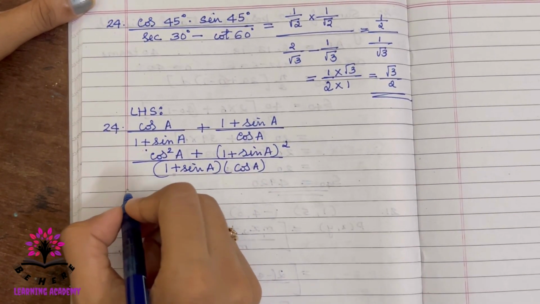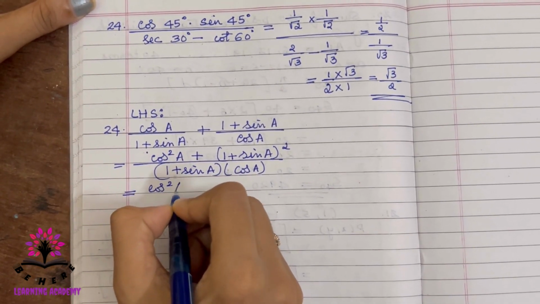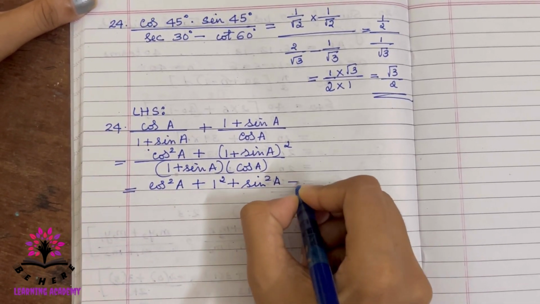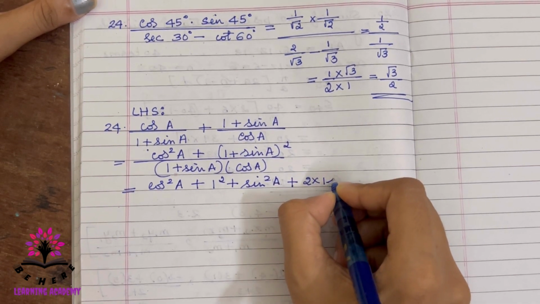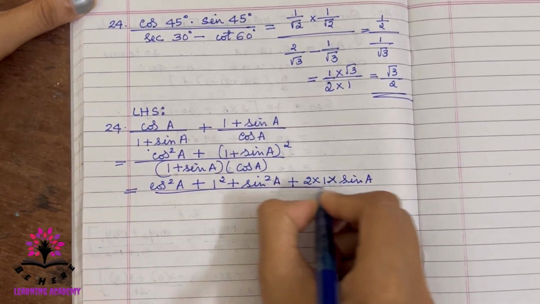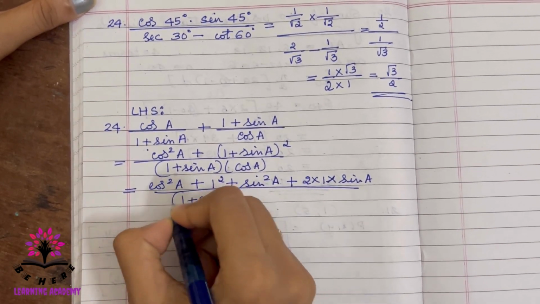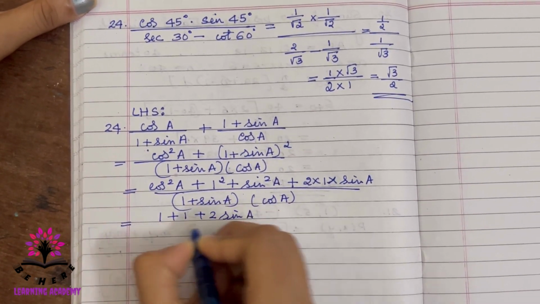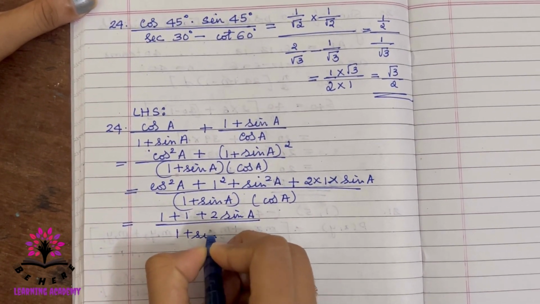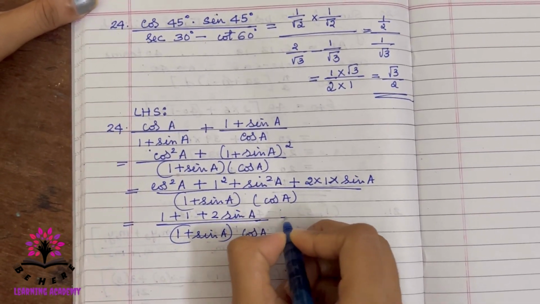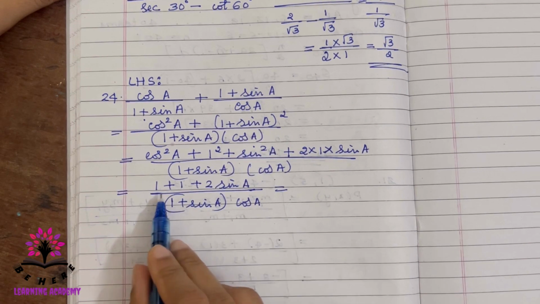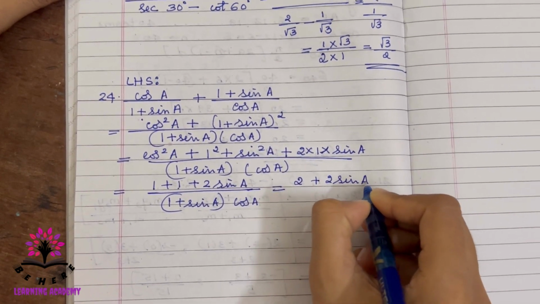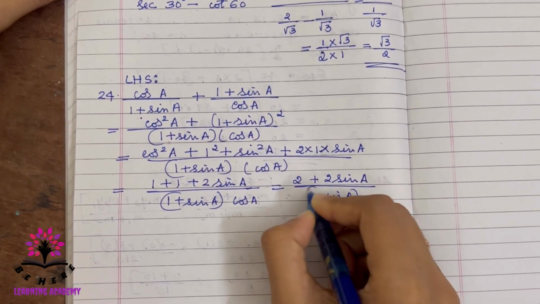Let us substitute it further. Cos square A as it is. Here I'll put the identity: 1 square plus sin square A plus 2 into 1 into sin A. The denominator as it is, (1 plus sin A) cos A. So 1 plus 1 plus 2 sin A divided by (1 plus sin A) cos A. Here cos square A plus sin square A becomes 1. 1 square is 1. So 1 plus 1 is 2. 2 plus 2 sin A divided by (1 plus sin A) cos A.